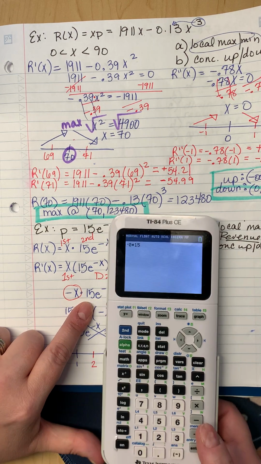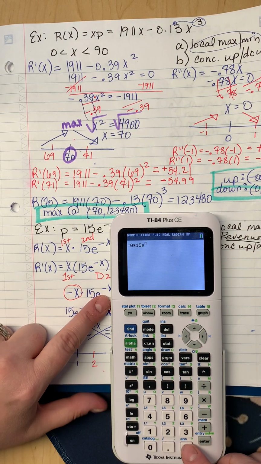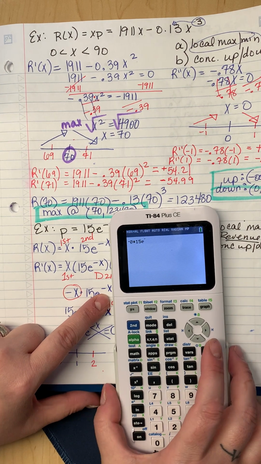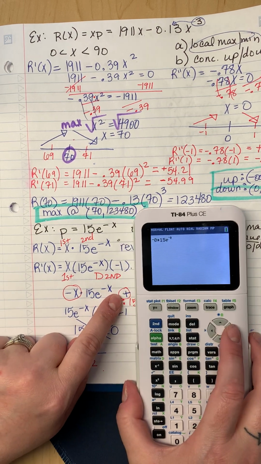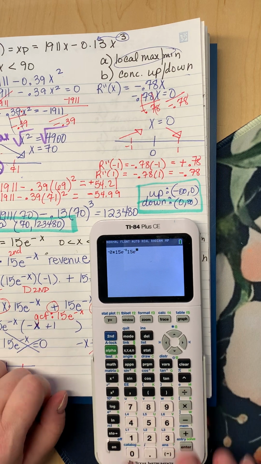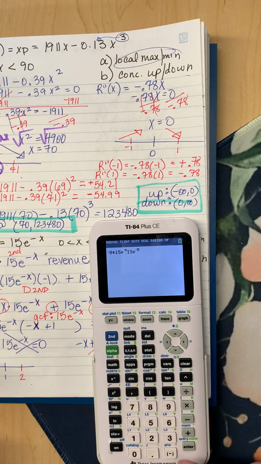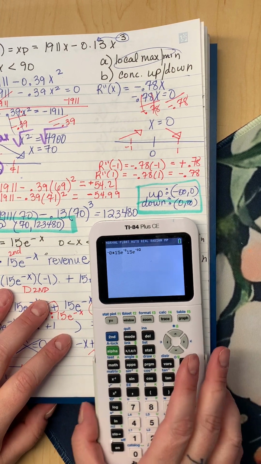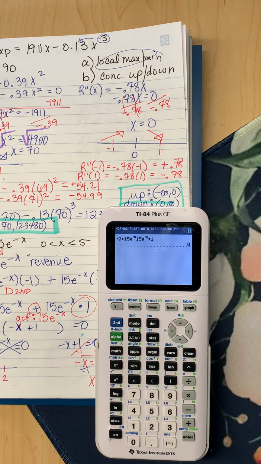Times 15. To get the e, we press second, ln. Then in the air, it says negative x, so I'm going to type negative, and what am I plugging in? Oh, right, a 0. Then get down on the same line, plus sign, 15, get your e back, second ln. Up in the air, type negative, what are we plugging in? x, oh, 0, we're plugging in 0. Then come back down on the same line, times 1. And I got 0. That didn't help me much.